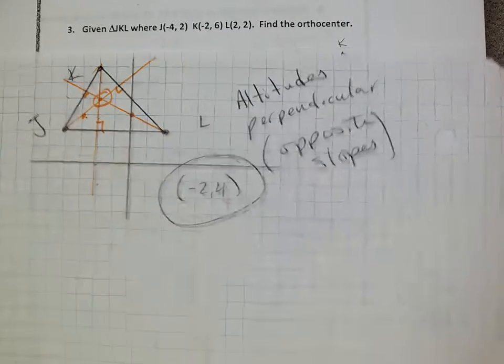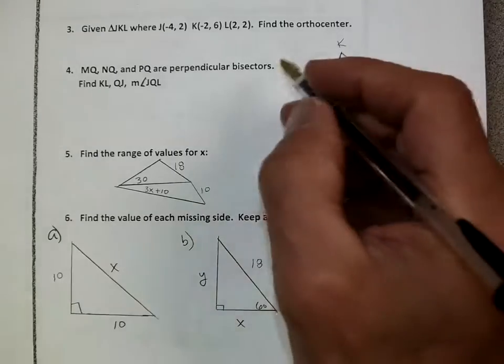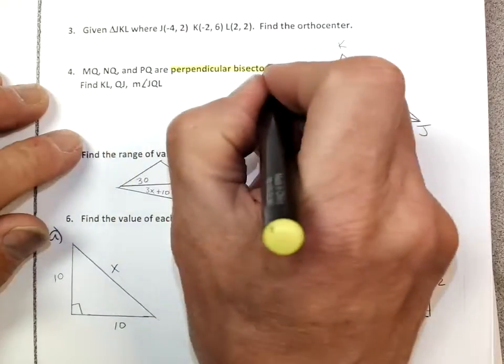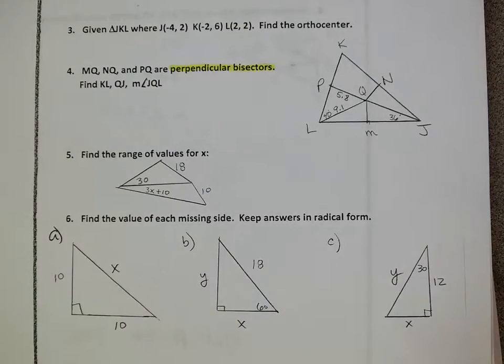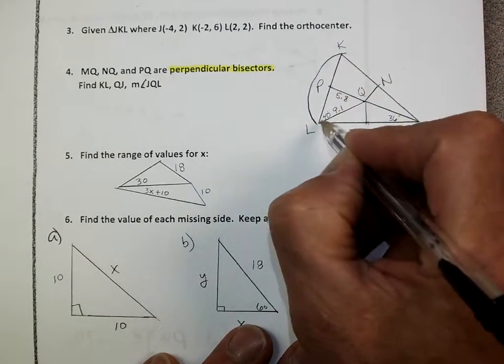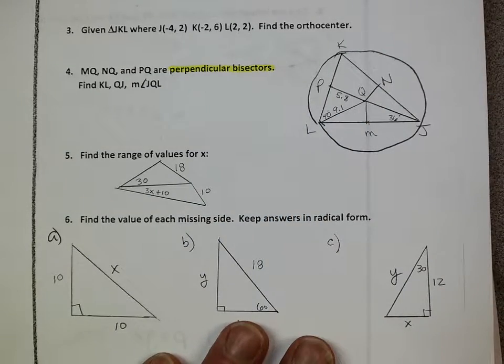Okay. All right, what do we got next? Okay, number 4. Perpendicular bisectors. So that tells me quite a bit, actually. If they're perpendicular bisectors, then in a sense we've got a circle drawn around this thing. When we constructed that, remember how we did these before?